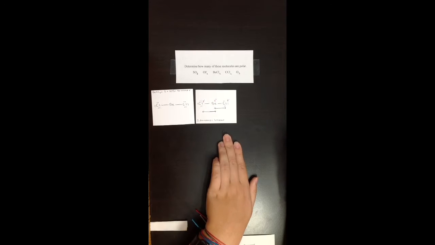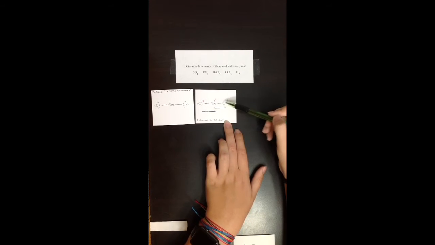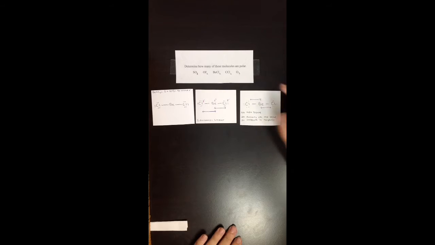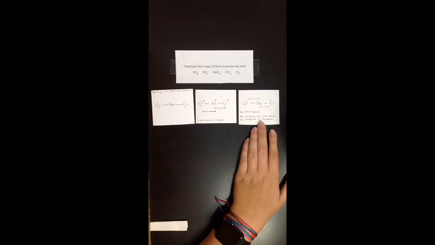So after we have the bond dipoles, we next must figure out the molecular geometry. There's 2 domains for this, and there's no non-bonding, so that means that the molecular geometry is going to be linear, which means that the molecule looks the exact same as it would on this note card. So your bond dipoles are going to go from your Be to your Cl, and because the bond dipoles are going from the center atom to the Cl, they're the same size and there's no non-bonding. That means that those bond dipoles are going to cancel and there will be no net molecular dipole.